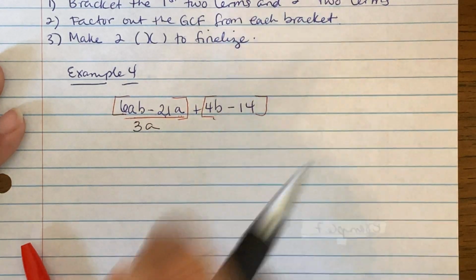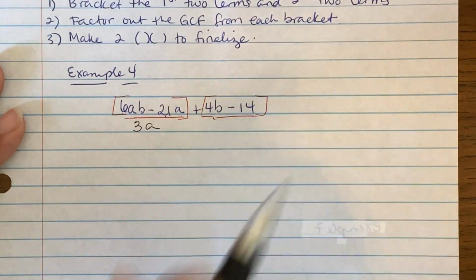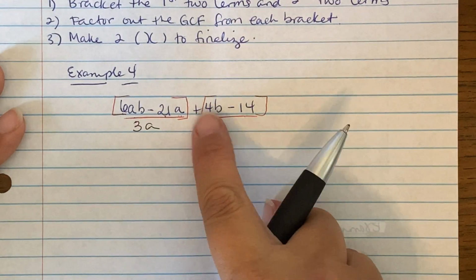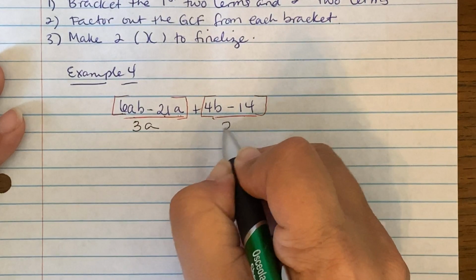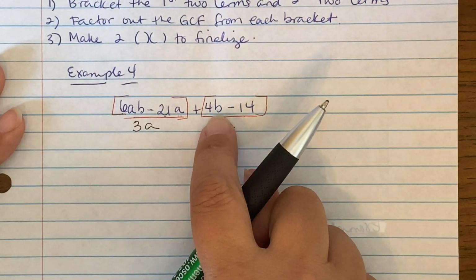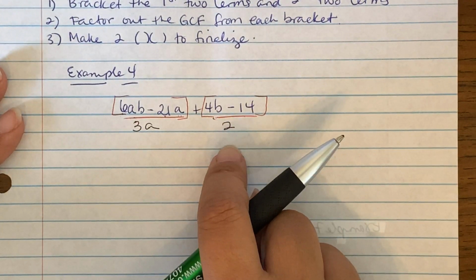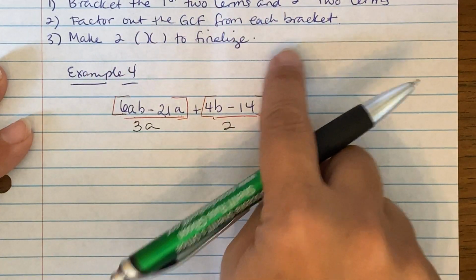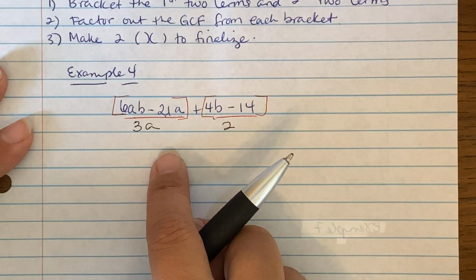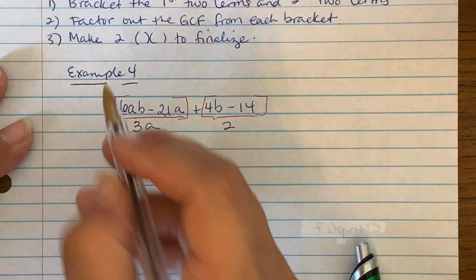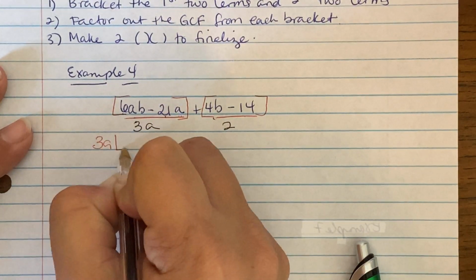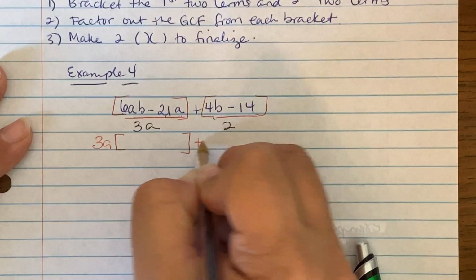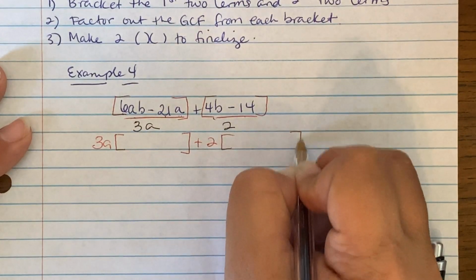Then I look at the second one. The numbers 4 and 14, they're both even numbers, so we know they're divisible by 2. The first term has a B, the second one does not, so 2 is the only thing they have in common. We need to factor out each bracket, so apply what we did on the first example, making it in the front of the parentheses. So we see 3A bracket plus sign 2 bracket.